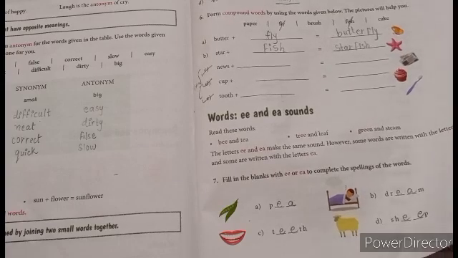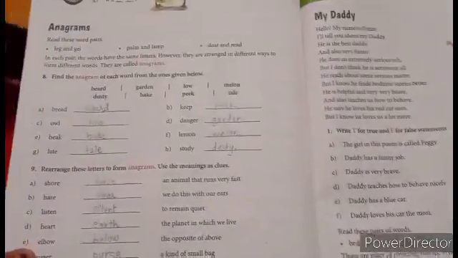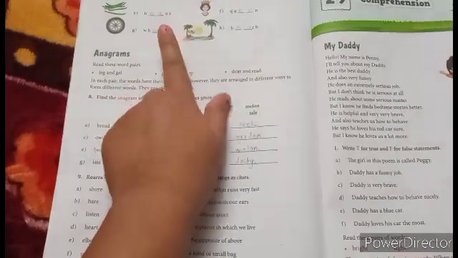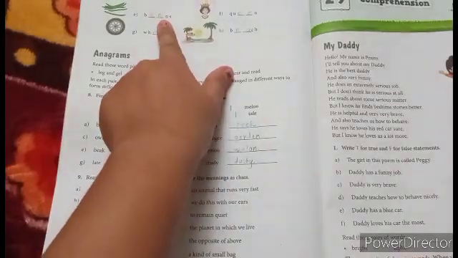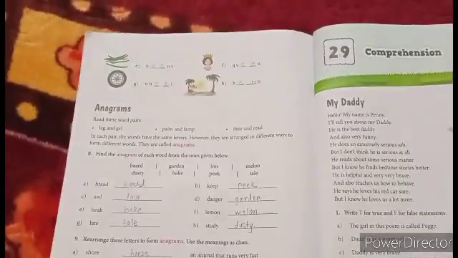Now turn the page. Come to the next page. Page number 114. And let's look at some more words with E. The first word is bean. B-E-A-N-S, beans. And then queen.